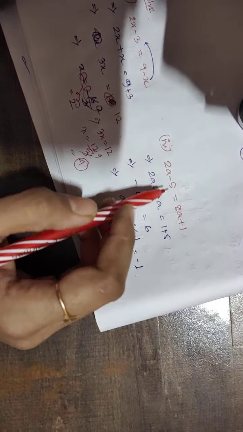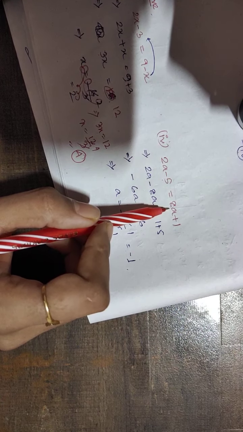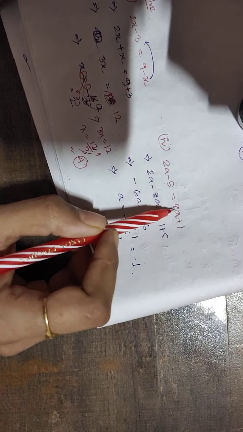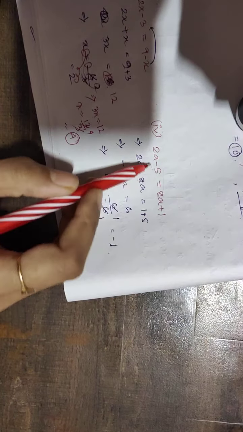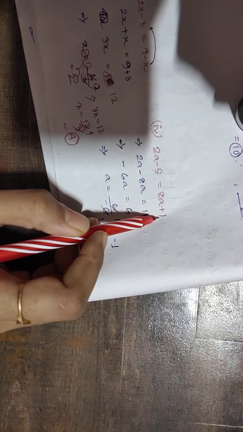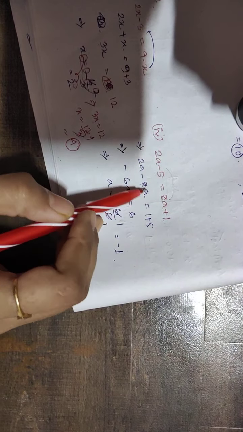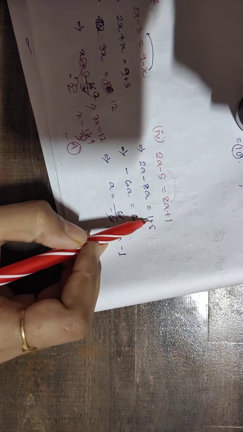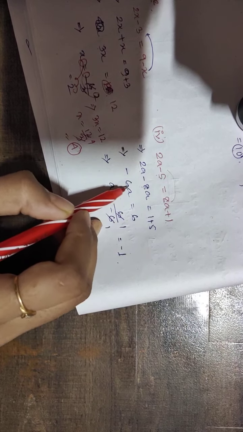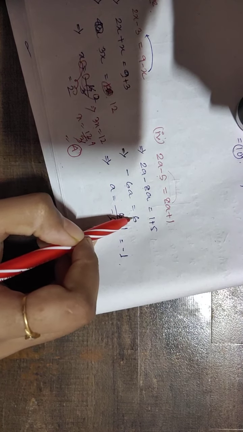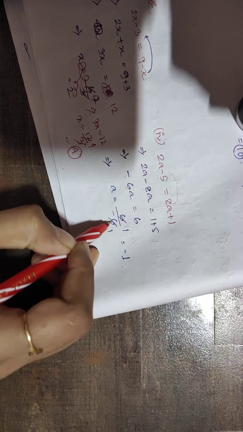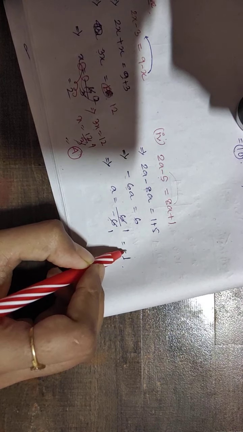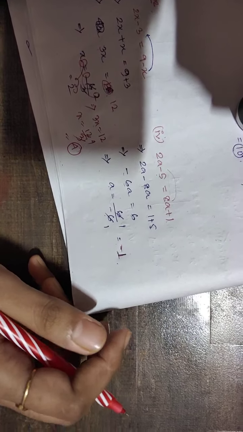Next, 2a minus 5 is equal to 8a plus 1. So take this variable to this side. 2a minus 8a is equal to 1 plus 5. 2a minus 8a is minus 6a, and 1 plus 5 is equal to 6. a is equal to 6 by minus 6. So 6 and 6 will get cancelled, then it will be minus 1.